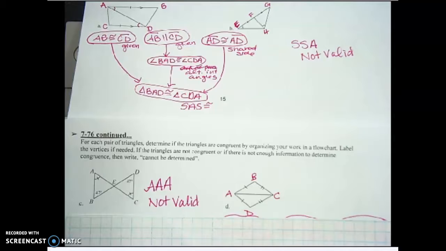It could, but we don't know for sure because there's no sides marked. No information about any of the sides, okay? They could all be congruent, but we don't know. So we just say that it's not valid.